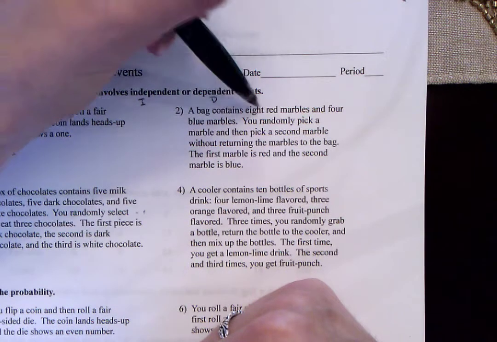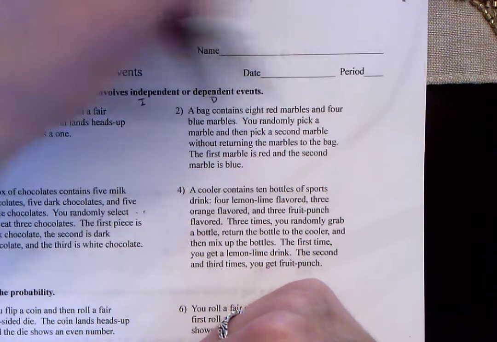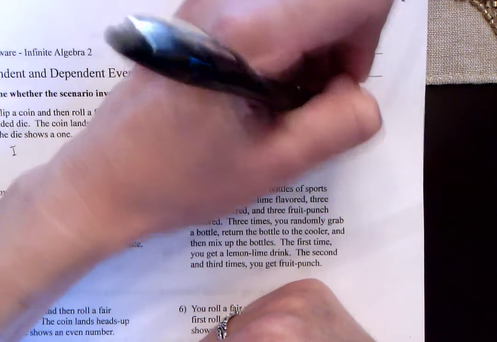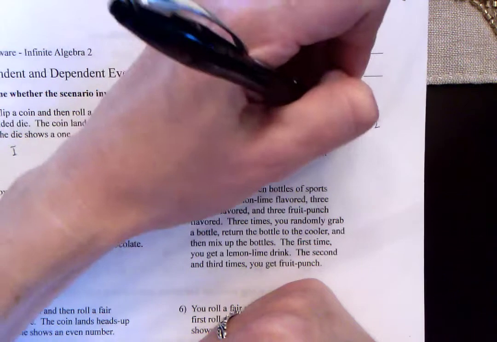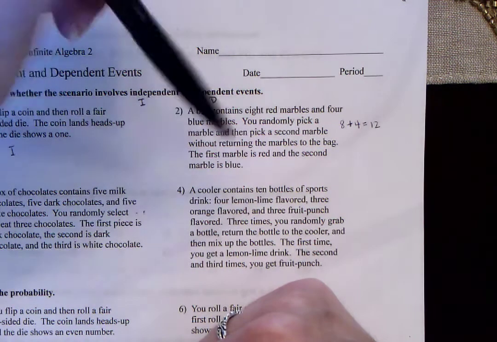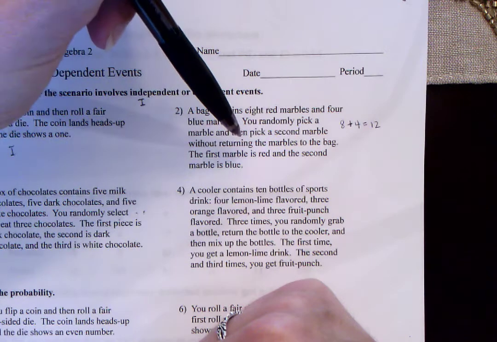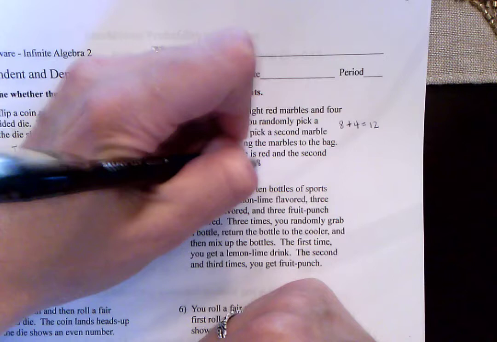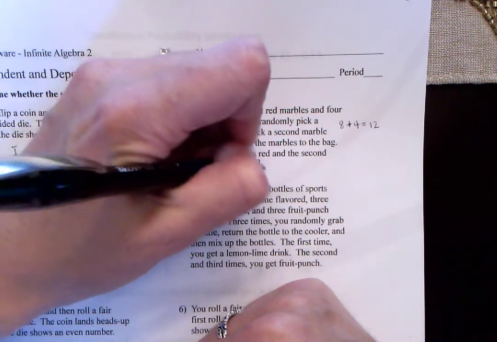A bag contains 8 red and 4 blue. So you have 8 plus 4 or 12 marbles in the bag. If you were to pick a red marble, the probability of picking that would be 8 out of 12.